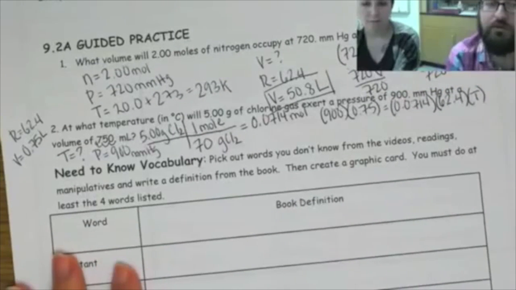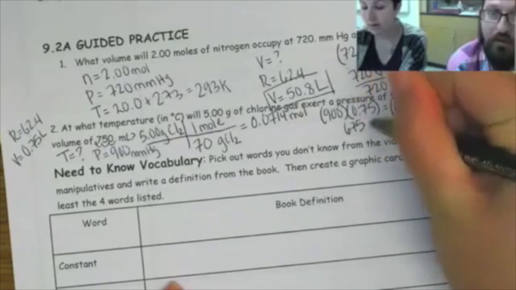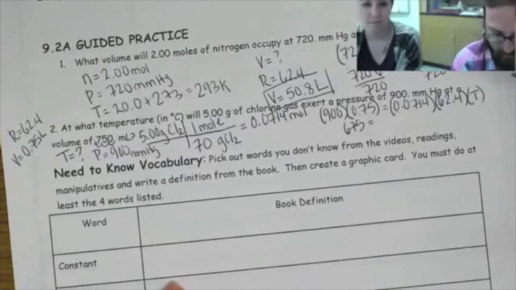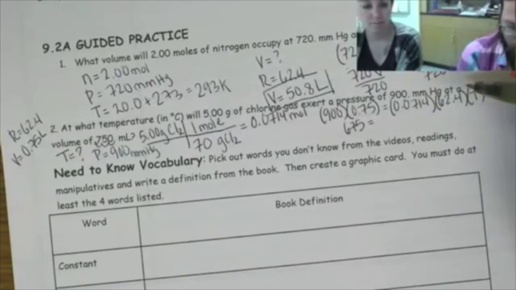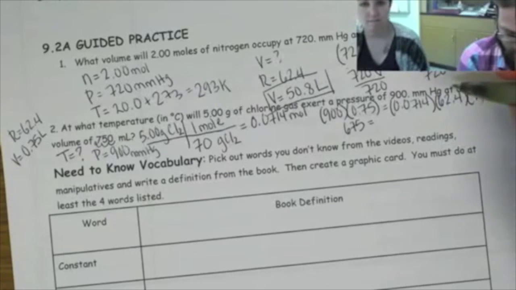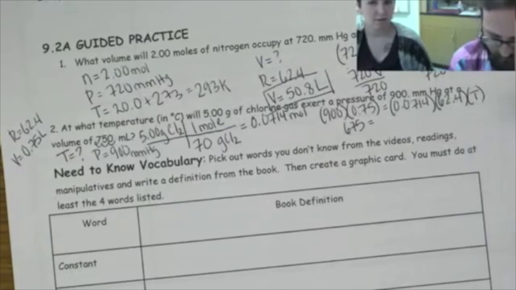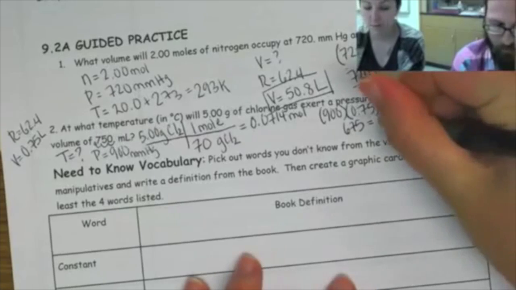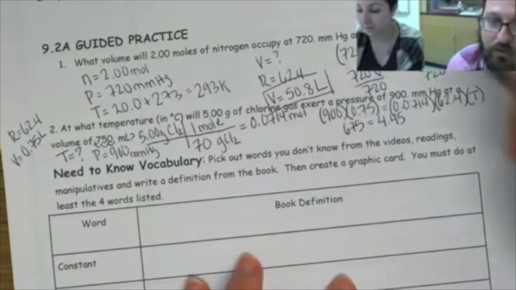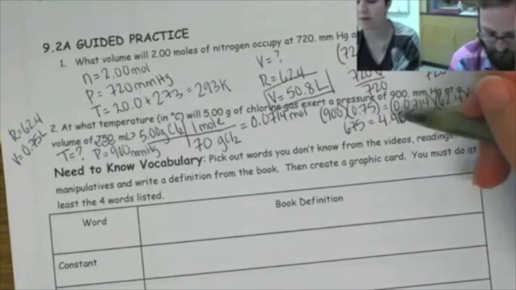The first thing we're going to do is multiply 900 times 0.75, and you get 675. And then you also multiply 0.0714 times 62.4, and you get 4.46 if we round. Times T. So then we just divide 675 by 4.46.